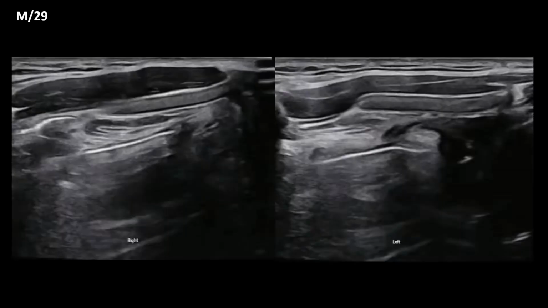Finally, I would like to show a video obtained during a neck ultrasound in a 29-year-old man, in which multiple hypoechoic ossification foci were observed within the thyroid cartilage.